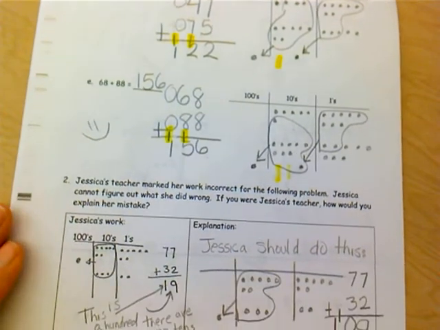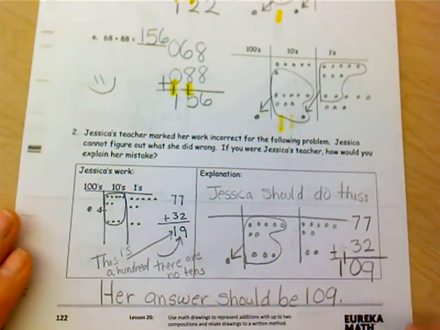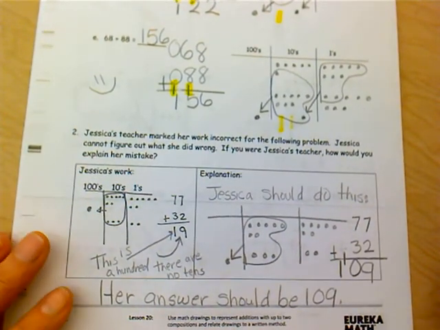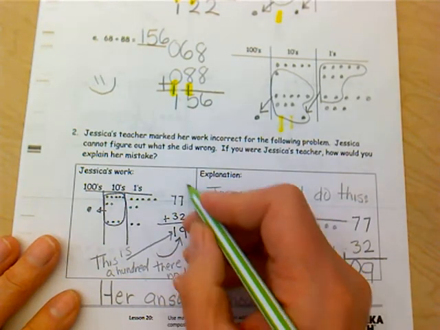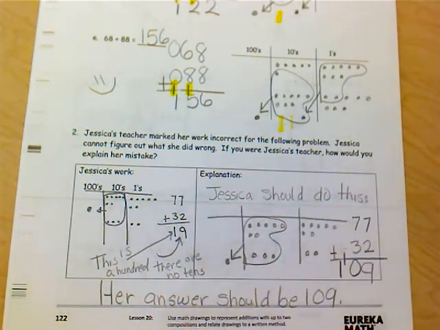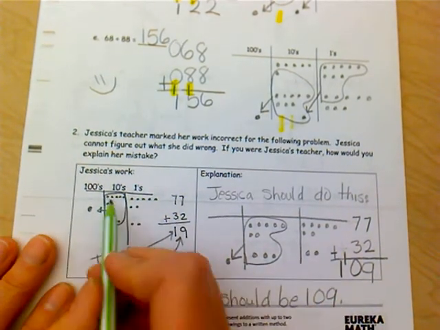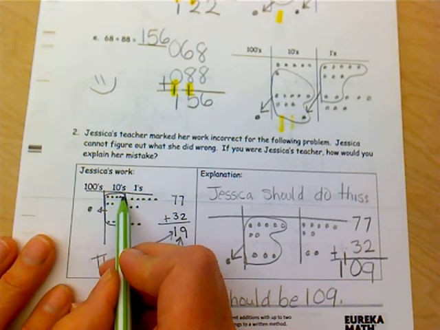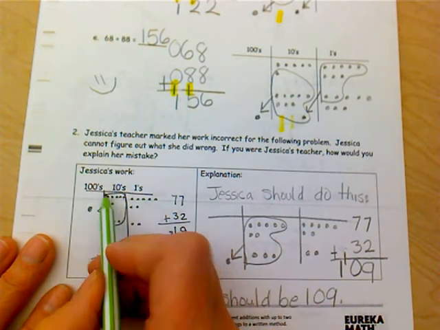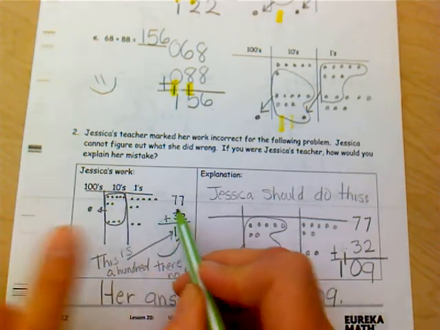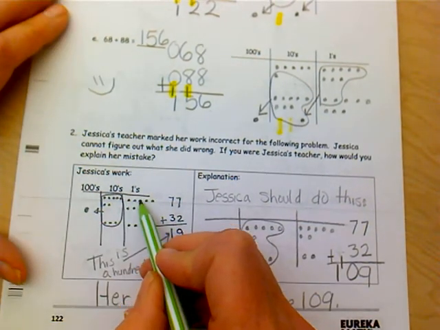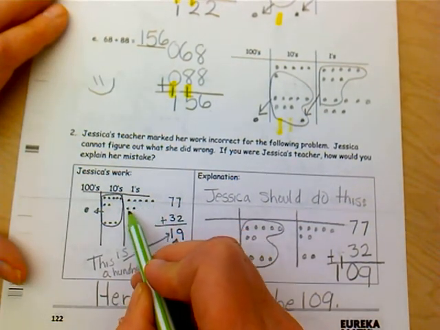So Jessica's trying to figure out what in the world she did wrong in her problem. Let's look at it. She did start off with 10, 20, 30, 40, 50, 60, 70, and 71, 72, 73, 74, 75, 76, 77.